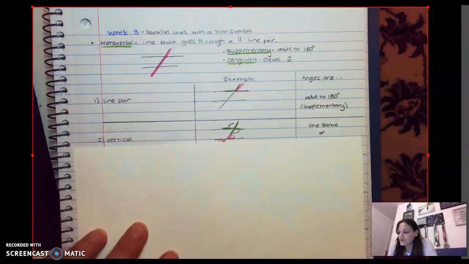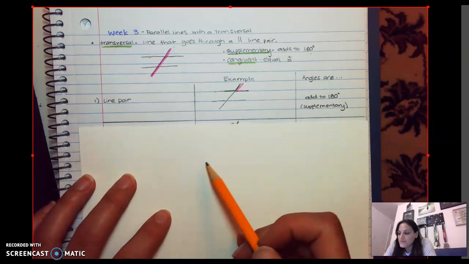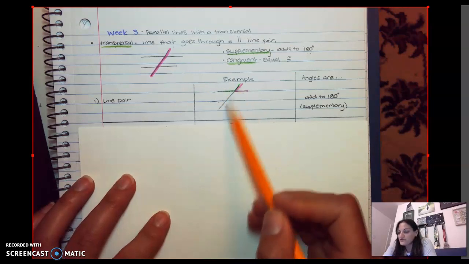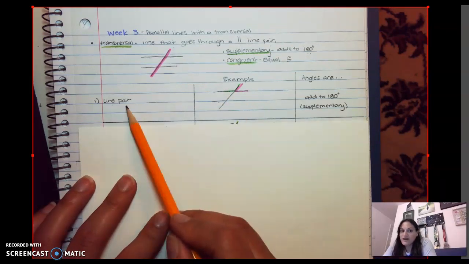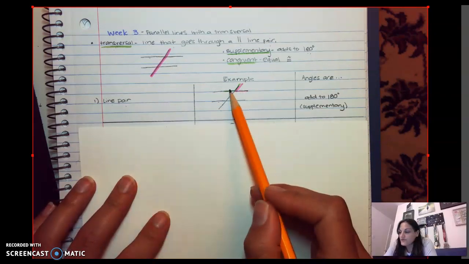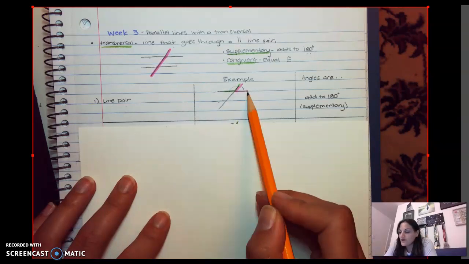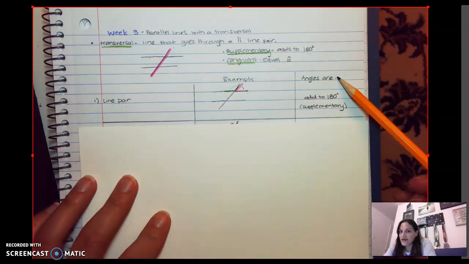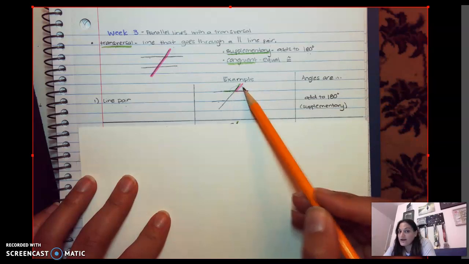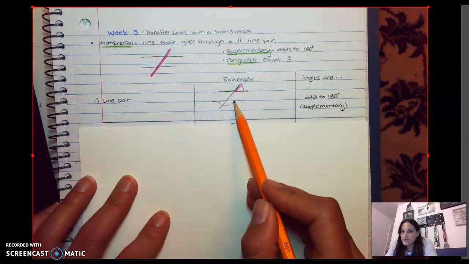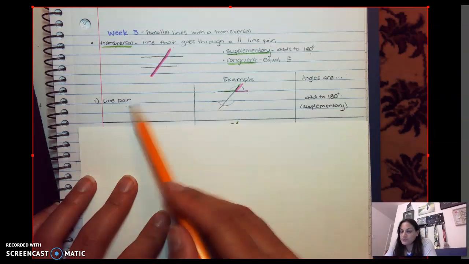Okay, so the first type of angles that we are going to talk about with these parallel lines with the transversal through it is a line pair. A line pair is any two angles that are next to each other that would make a full line. So these two here make a full line. So these two angles, or any line pair angles, are going to add to 180 or are supplementary. It would work the same if I did these two. These two would add to 180, and then we would also call them a line pair.